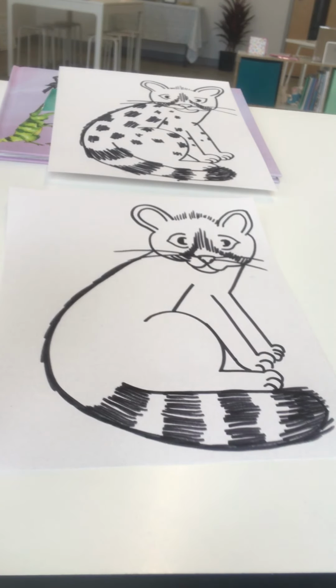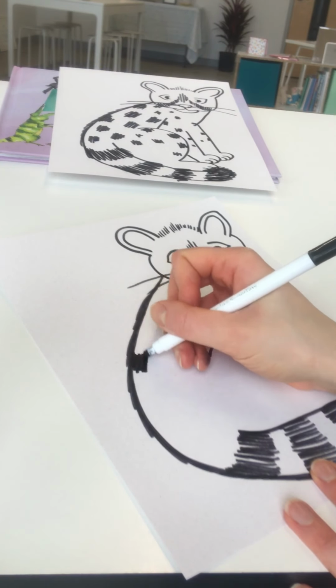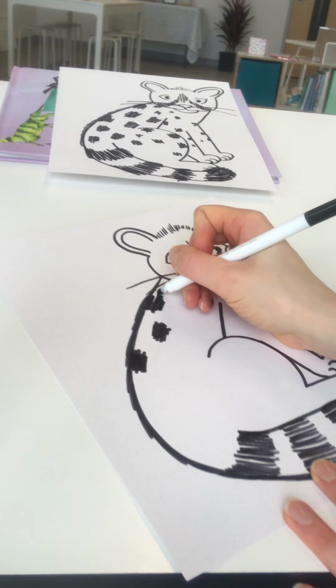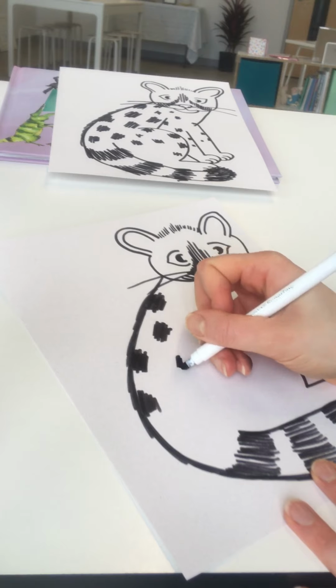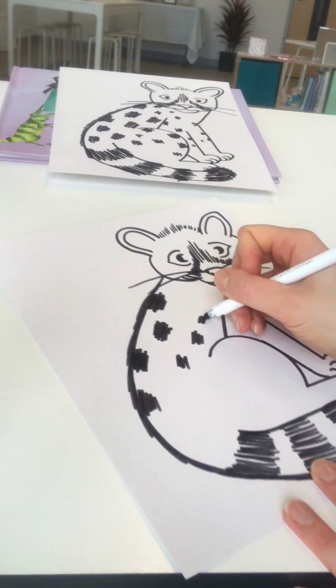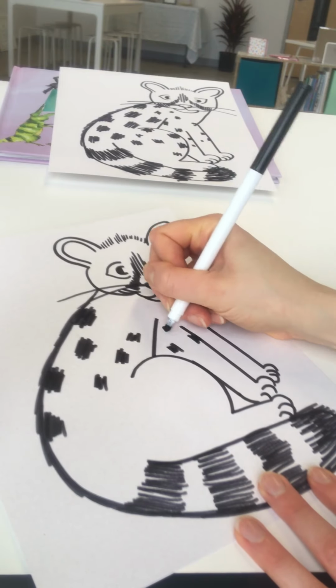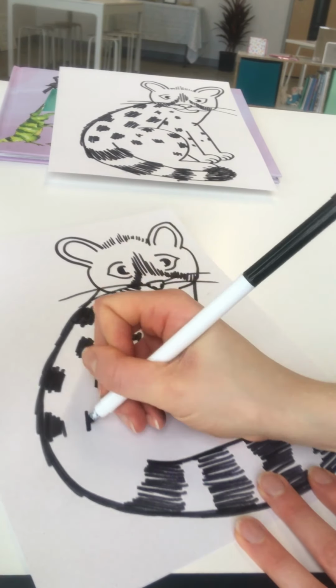And then finally, we'll add the spots. So on their back, they're a little bit larger, and I'm just making that texture of fur again. Doesn't have to be perfect. They can be slightly different shapes, and then they get a little bit smaller as we get closer in towards his body and then on his legs as well. So you can vary the shape and the size.